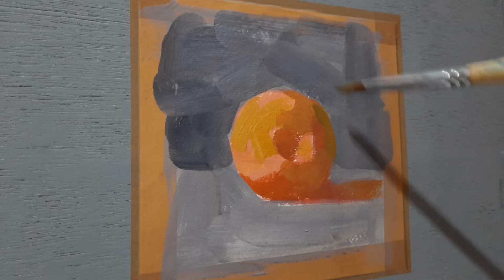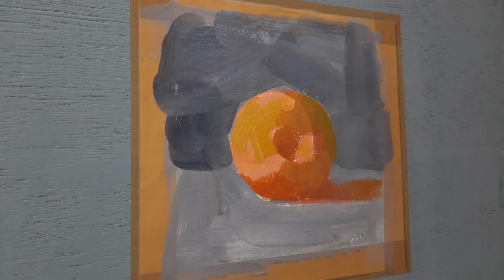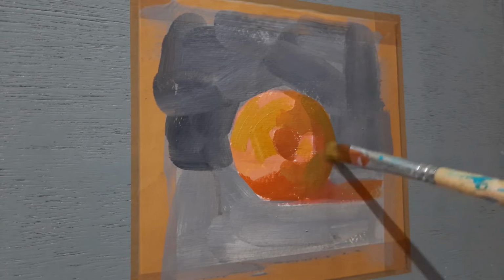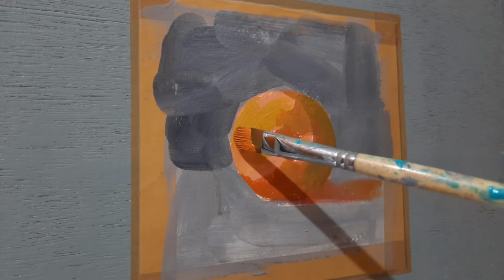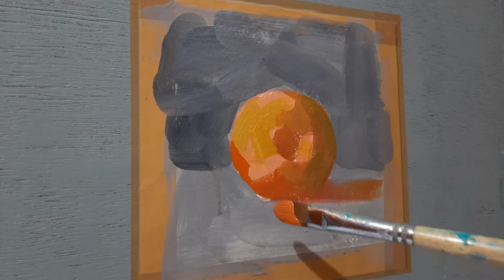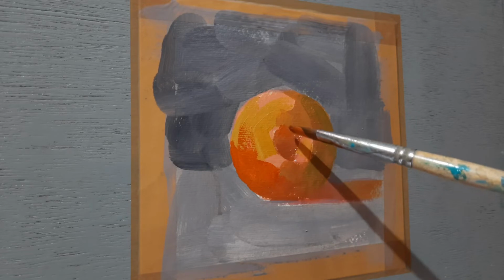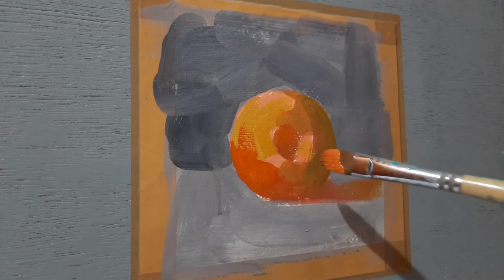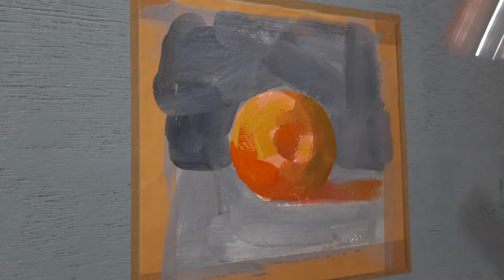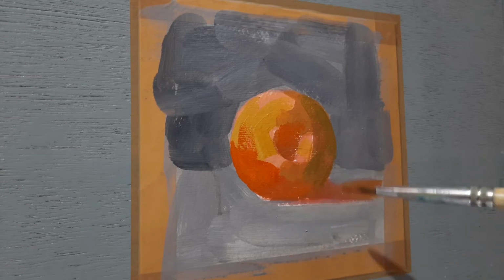You can notice that I'm placing few more tones in the shadow area. It's because whenever we paint a single object, whether it be an apple or a vase, whatever it is, it is best to explore more tonal values and more color, because this will add to the visual poetry that needs to happen in a still life.